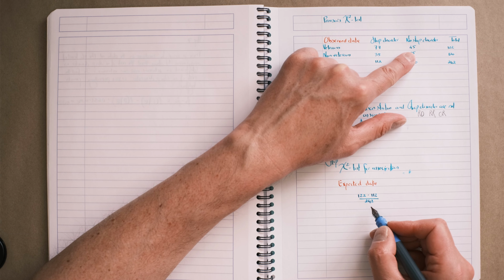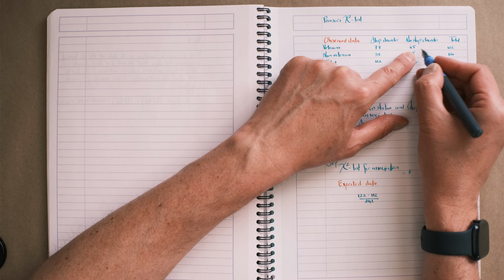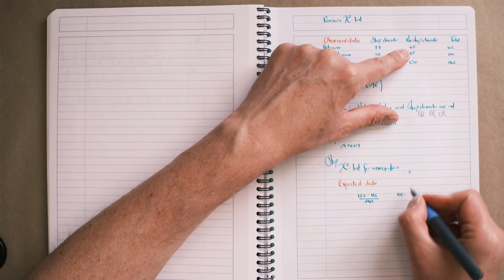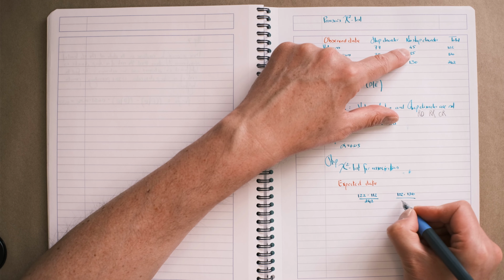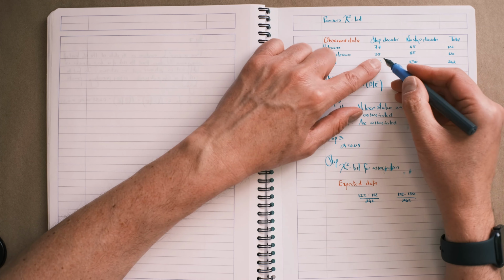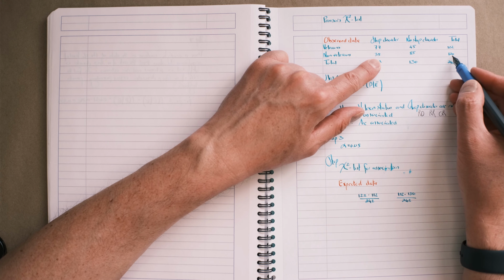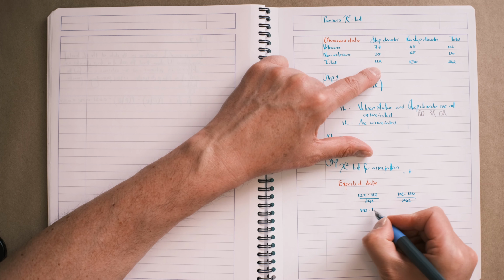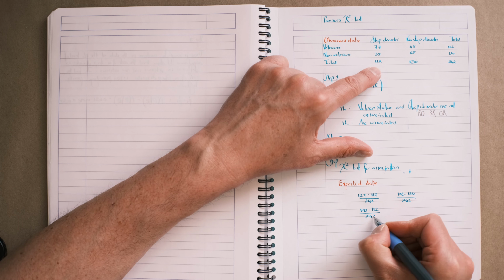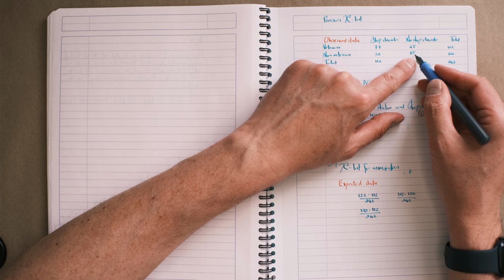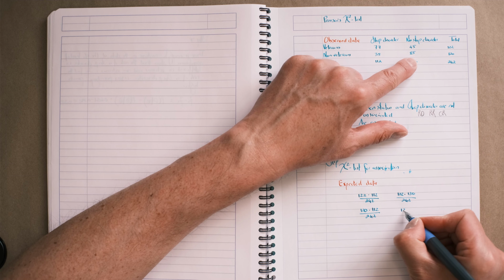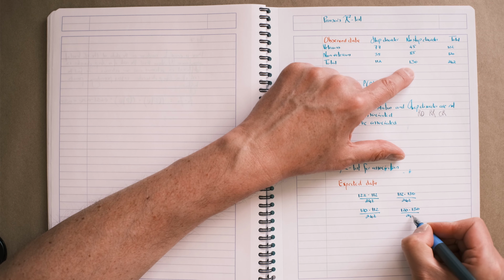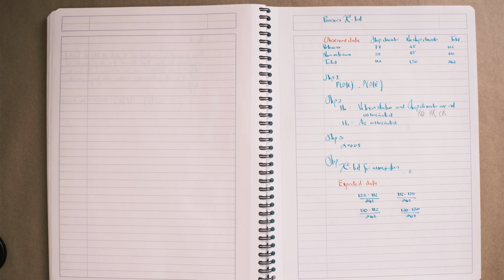Let's go to 45. I observe 45. What would I expect? Well, it's its row total, which is 122, multiplied by its column total, which is 130. And I divide that by 242 once again. I go to the observed 35. Its row total is 120. So this is going to be 120 times its column total, 112, divided by sum total, 242. We go to observed, which is 85. What would I expect? Well, it's 120, the row total, times the column total, 130, divided by 242. And there I have my expected data.